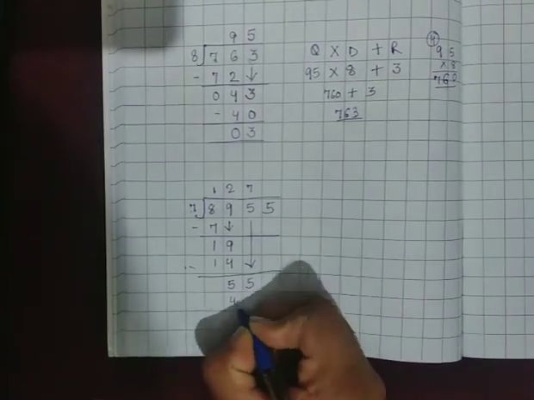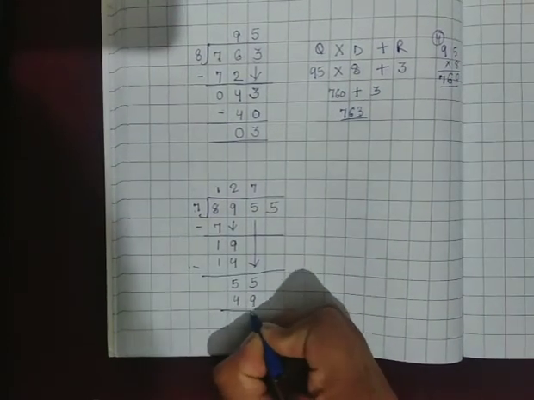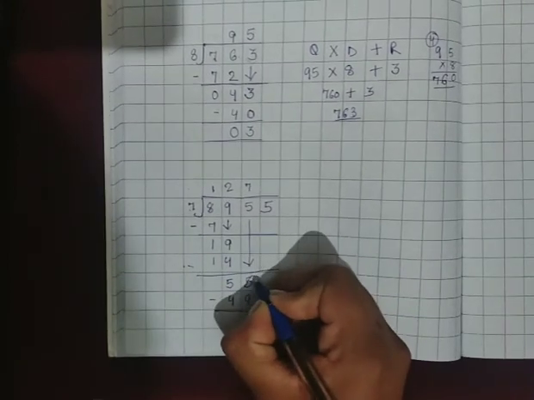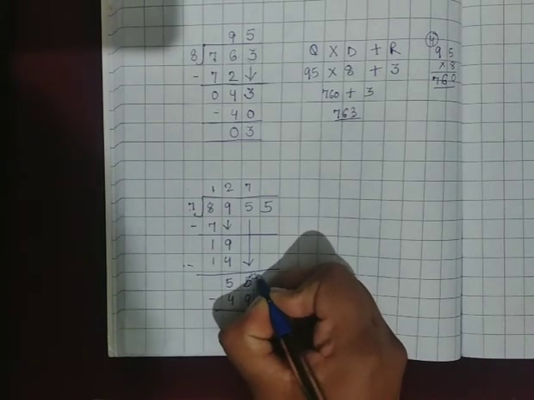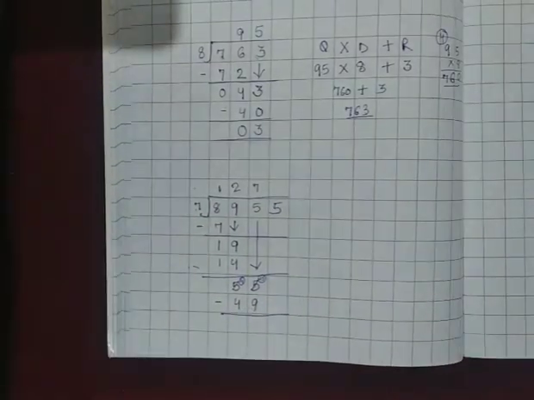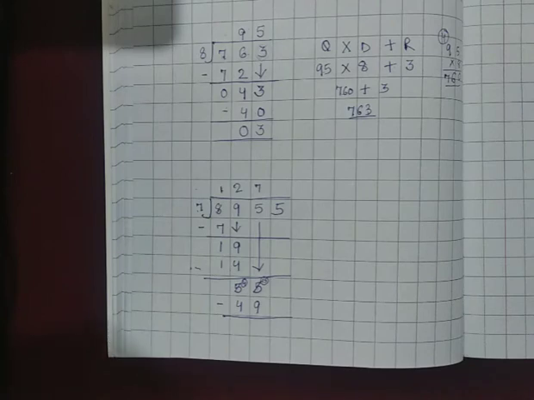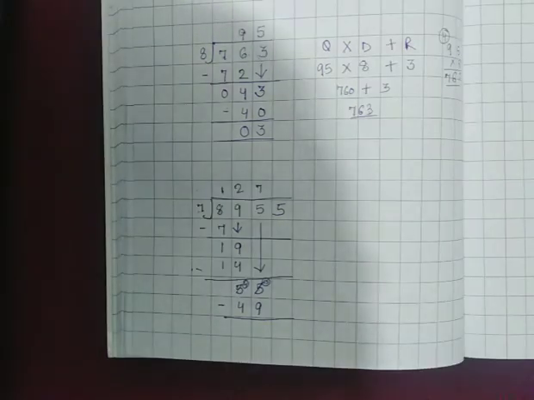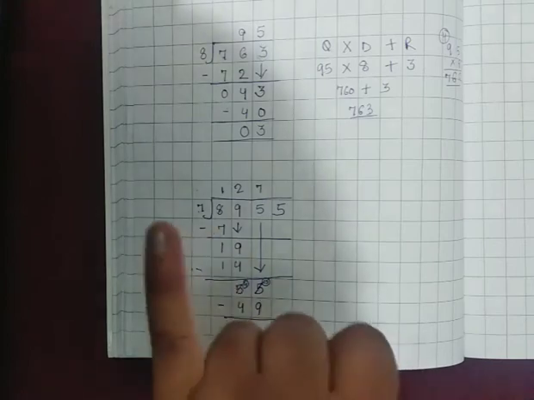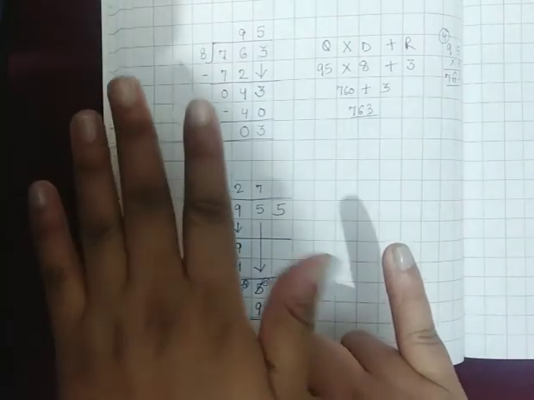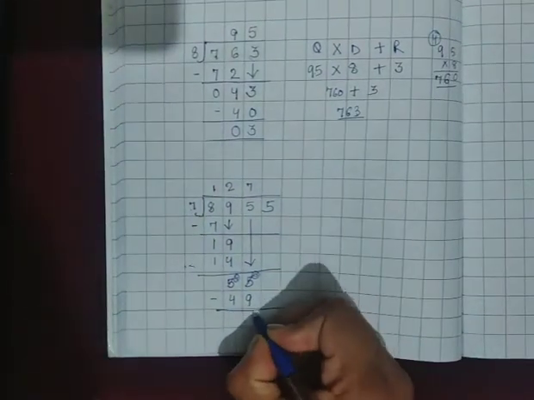7 sevens are 49. Now we have to subtract. Now 5 minus 9, can we minus? No. What are we going to do? We are going to borrow. This becomes 15 and this becomes 4. Either you can do this or straight away from 55 you can minus 49. How are you going to do it? From 49 count till you reach 55. So from 49 if I count, I'm going to count on my fingers. So I have 49, then I have 50, 51, 52, 53, 54 and 55. How many numbers are there? 5 plus 1, 6. So I write 6 over here.